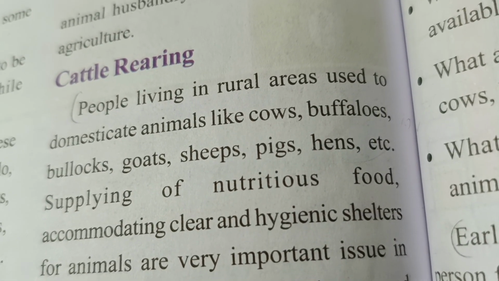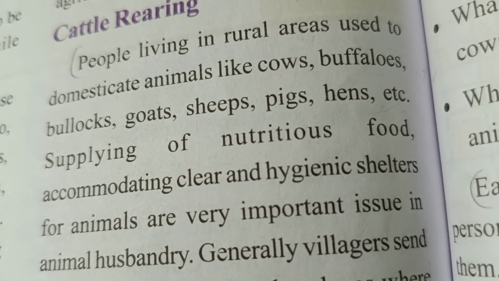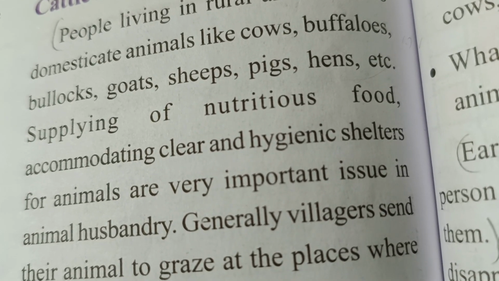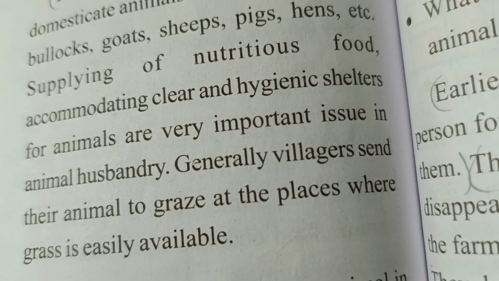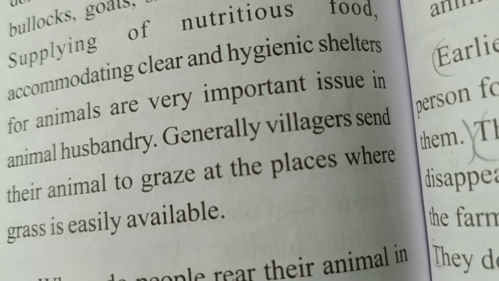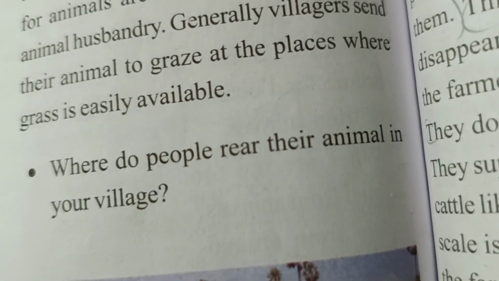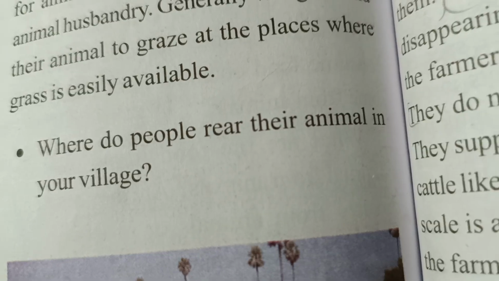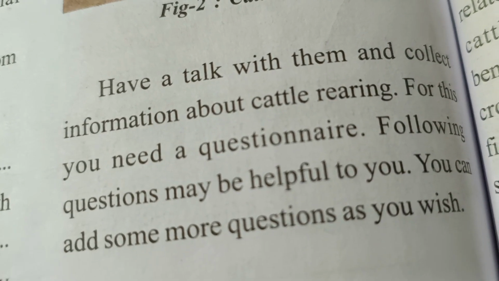Cattle rearing. People living in rural areas domesticate animals like cows, buffaloes, bullocks, goats, sheep, pigs, hens, etc. Supplying of nutrients, food, and providing clean and hygienic shelters for animals are very important issues in animal husbandry. Generally, villagers send their animals to graze at the place where grass is easily available. Where do people rear their animals in your village? Have a talk with them and collect information about cattle rearing.